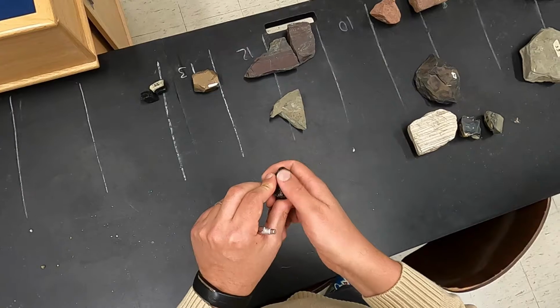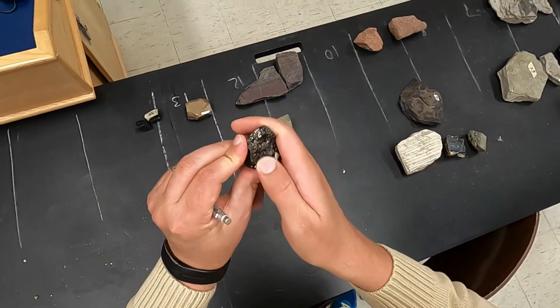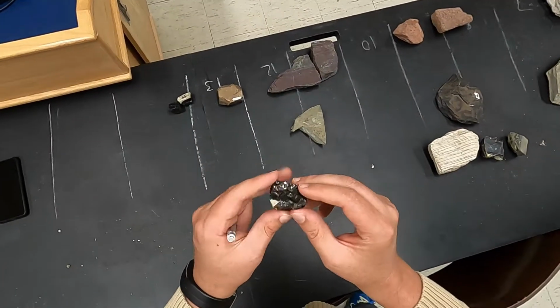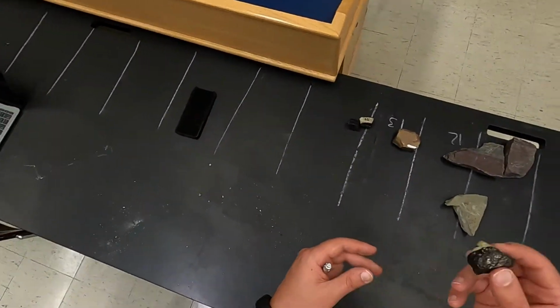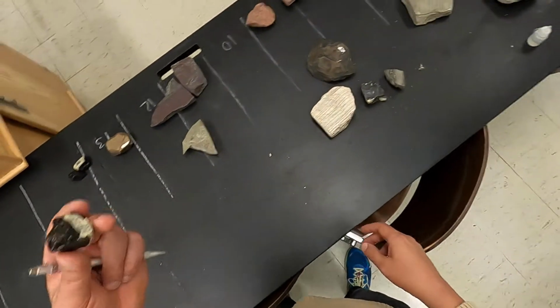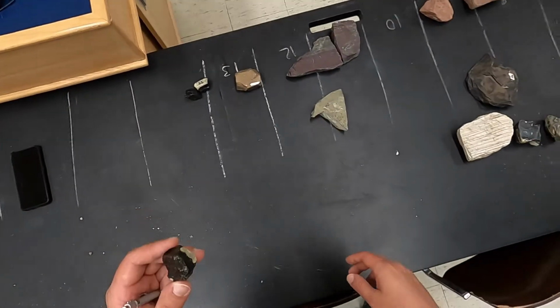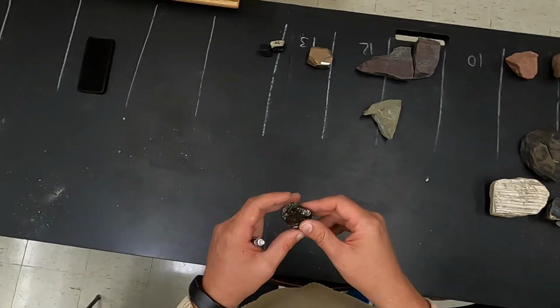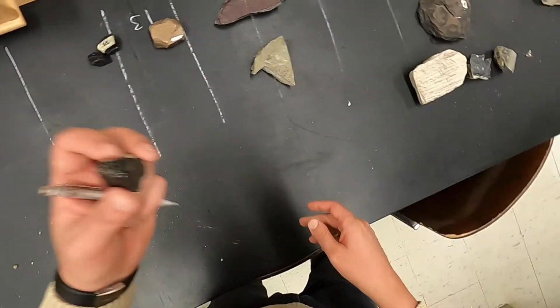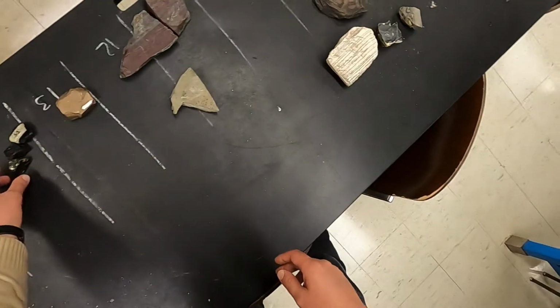So you will feel this much more smooth, and engineers usually know this quite a bit because of coal mining. So this is coal, and that's very helpful as a criterion for the classification of sedimentary rocks, the degree of smoothness.